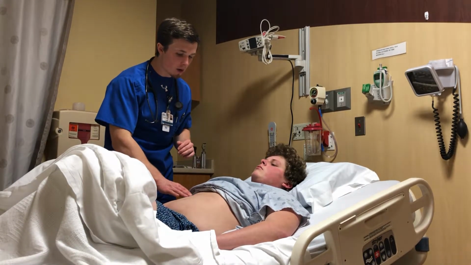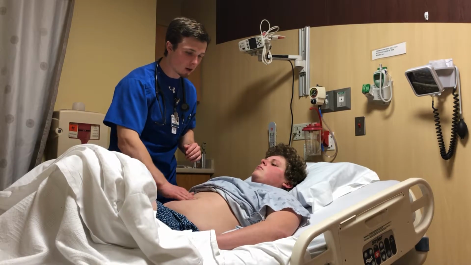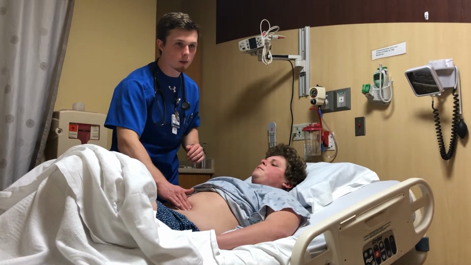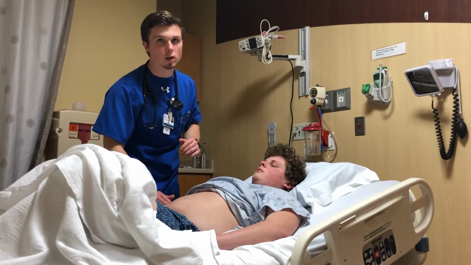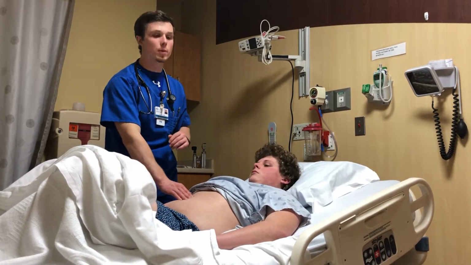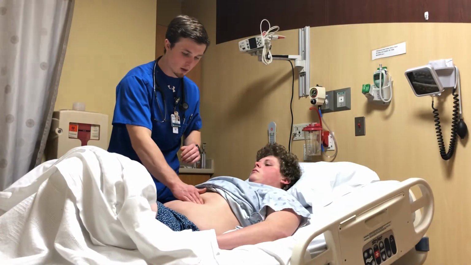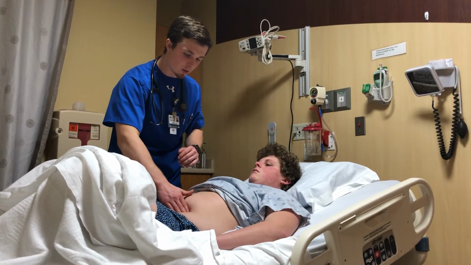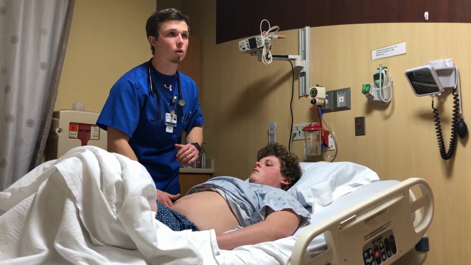So let me know if there's any pain or tenderness with this light touch, okay? Any pain? No. Any pain? No. Any pain here? No. Any pain in this area at all? No. All right, we'll move into deep palpation. Any pain? No. Any pain? No. Any pain in this quadrant? No. Any pain in your lower abdomen? No.